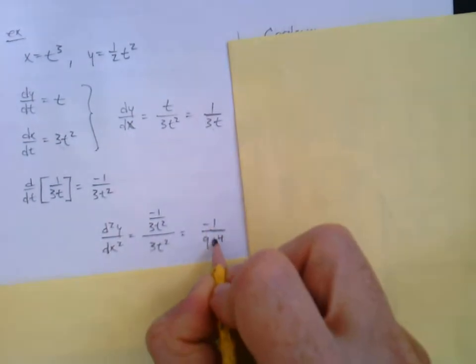So here's the whole thing, the second derivative: negative 1 over 3t squared over 3t squared again, and that ends up being negative 1 over 9t to the fourth.